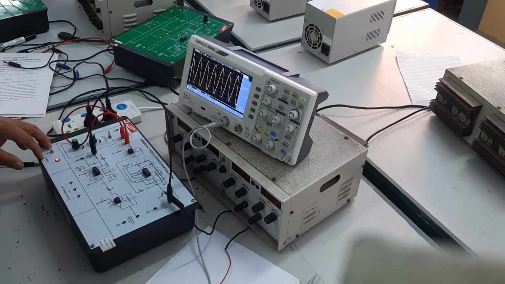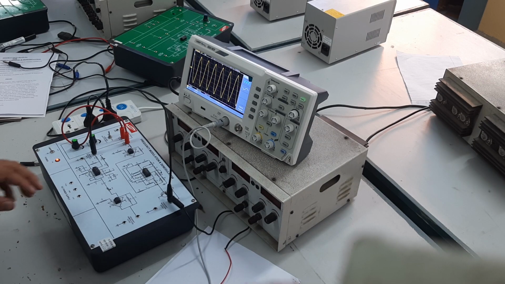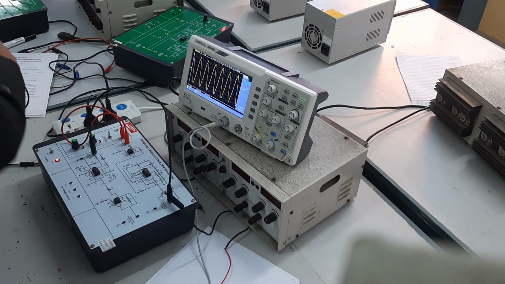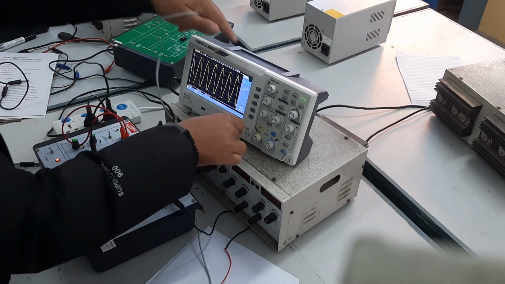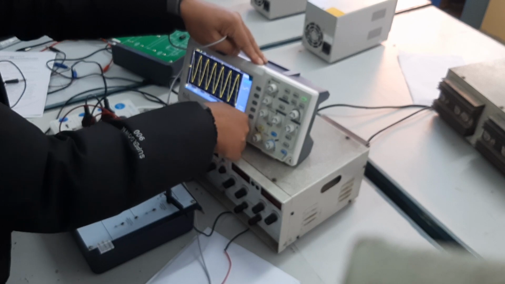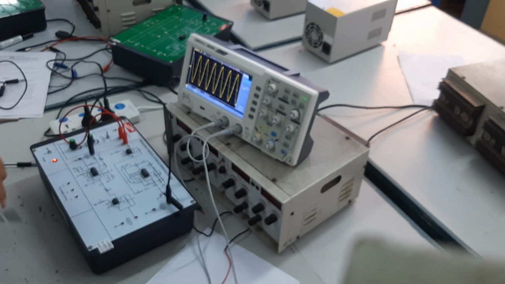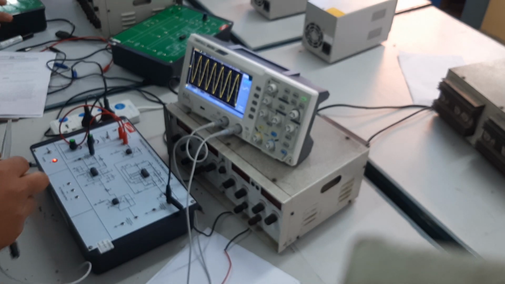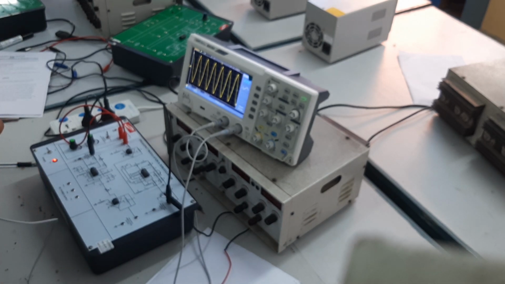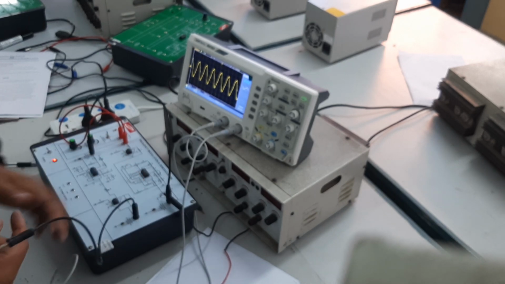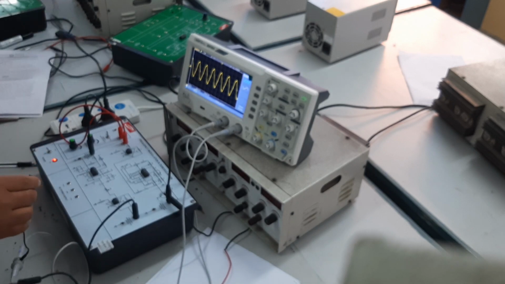For the second channel, to see the demodulated output, we use the second channel of the CRO. We connect like this, and this is connected here.